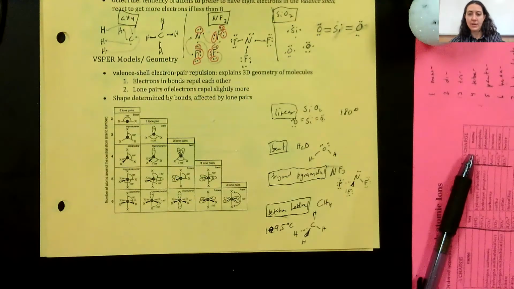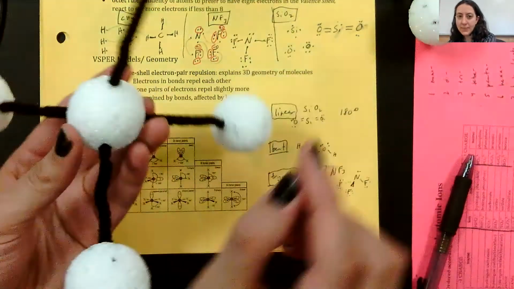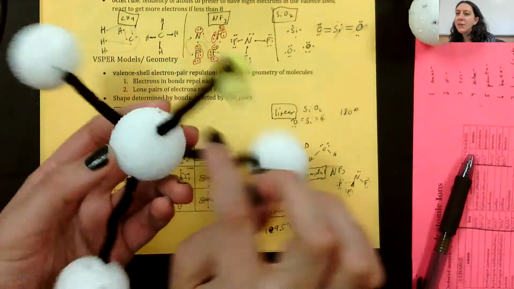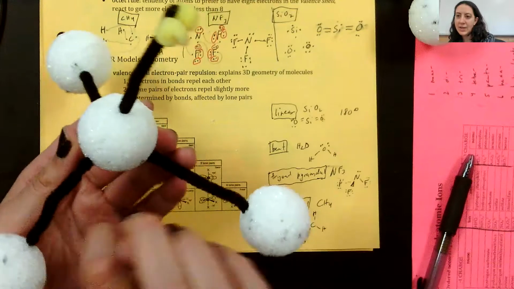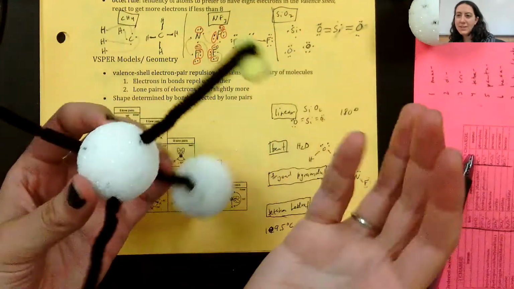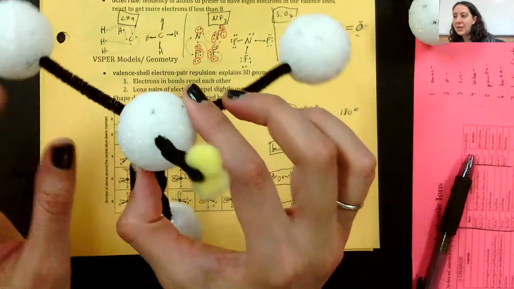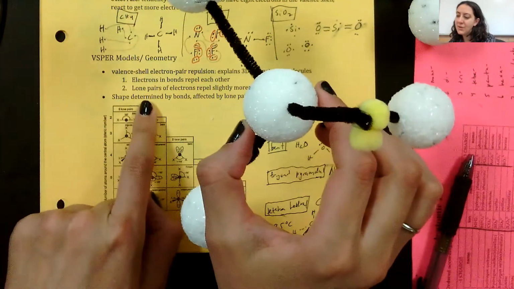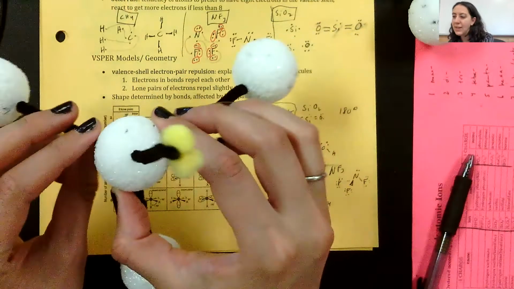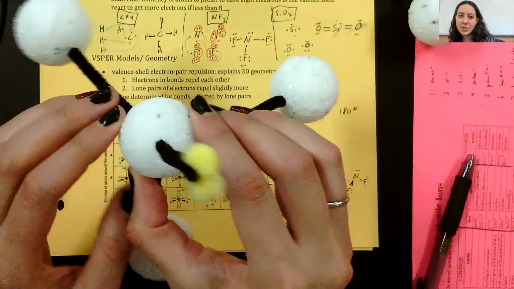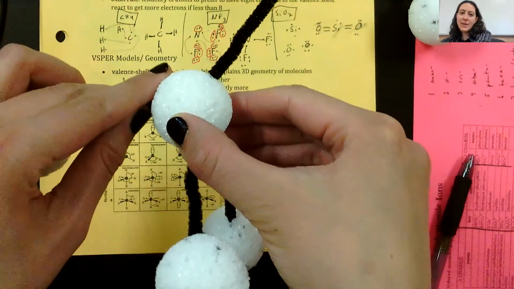For the trigonal pyramidal, the bond angle you would think would also be 109.5 degrees because it's basically the same shape. The only thing is this lone pair of electrons actually, according to number 2, repel slightly more. They push down just a little bit extra.